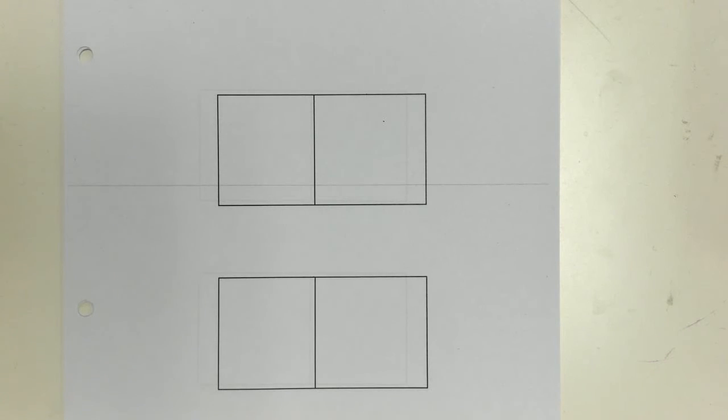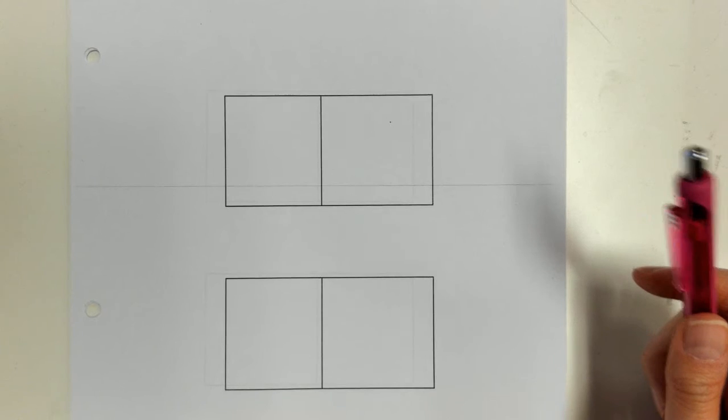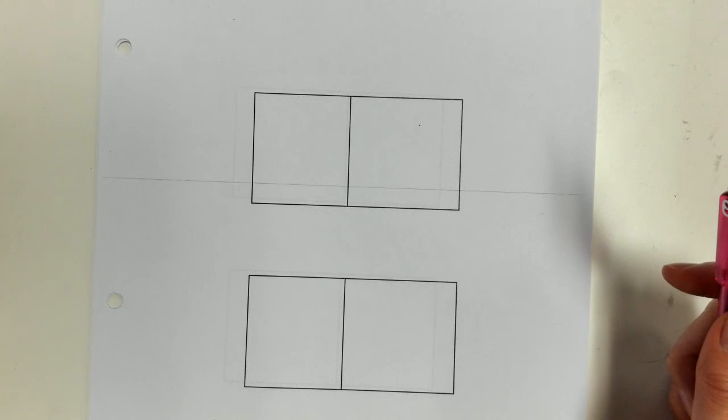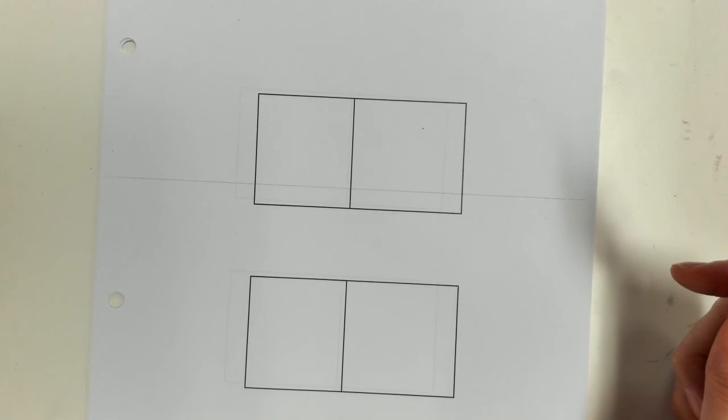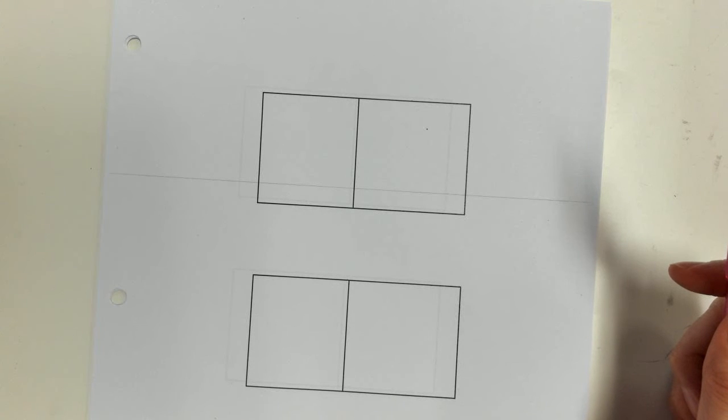So that means that I can use multiplication to solve division. All right, we are going to do this a lot of times. So if you don't get it the first time, that is okay. We're going to keep doing it till everybody's got it.